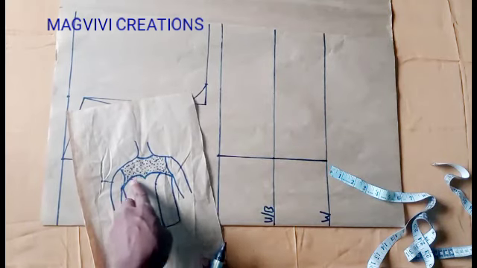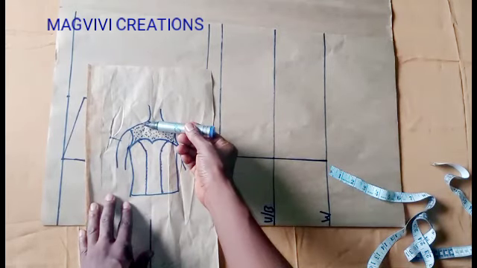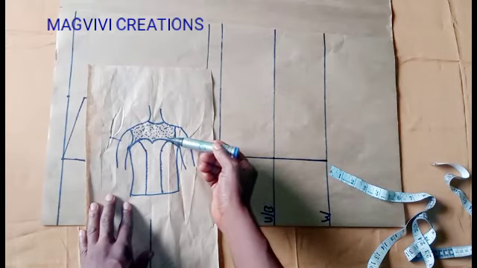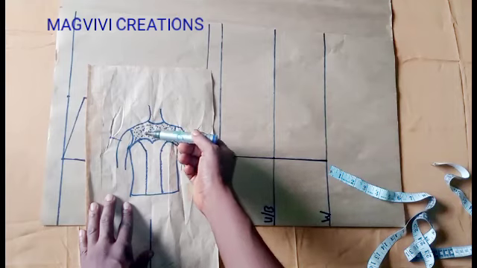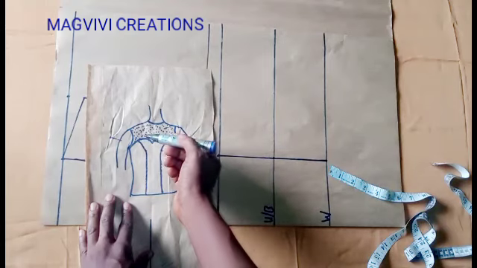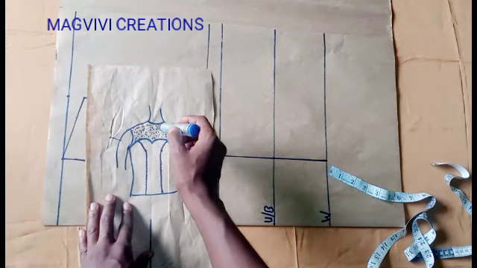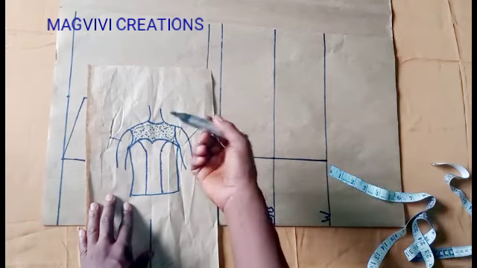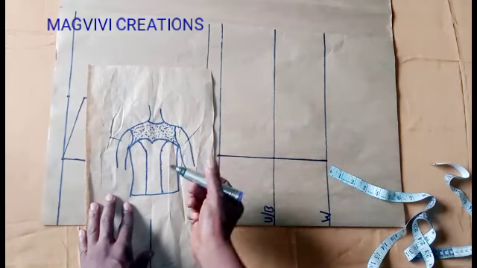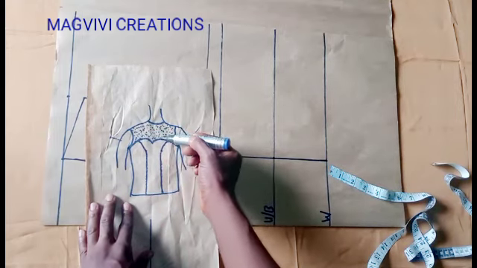Now we want to create where our tube will get to. From your shoulder, you place whatever measurement you want, usually before your upper bust point, because it depends on what you want. If you want your cleavage to show, because usually for this yoke part we use either mesh, net, lace, or any other fabric, it depends on what you're using. If you don't want your cleavage to show, you can step up a little bit.